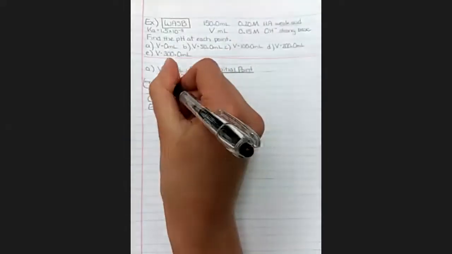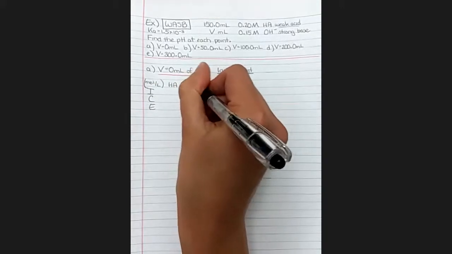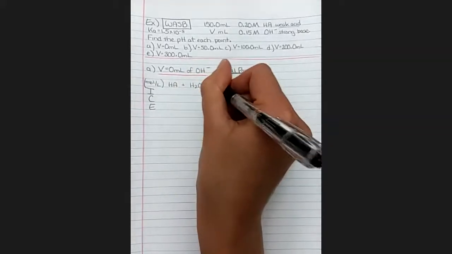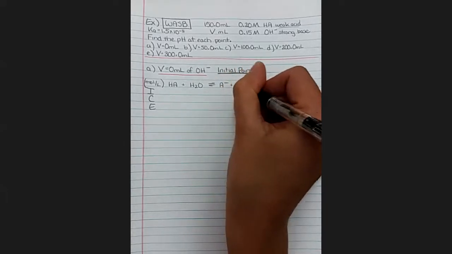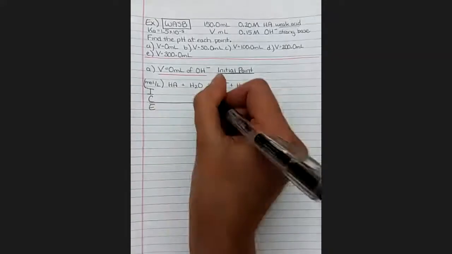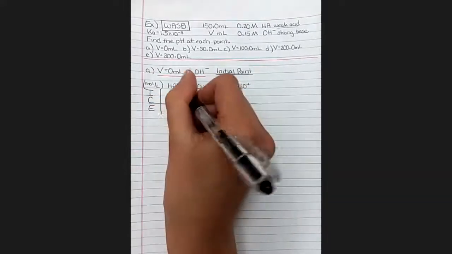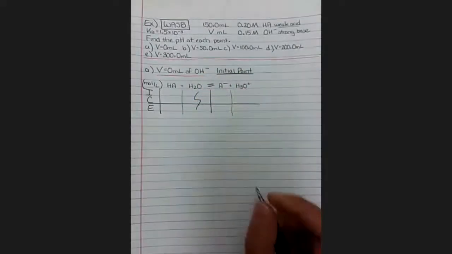The ICE tables have acid ionization equations at the top. So it's going to be HA plus water goes to conjugate base plus hydronium. And we leave out water.